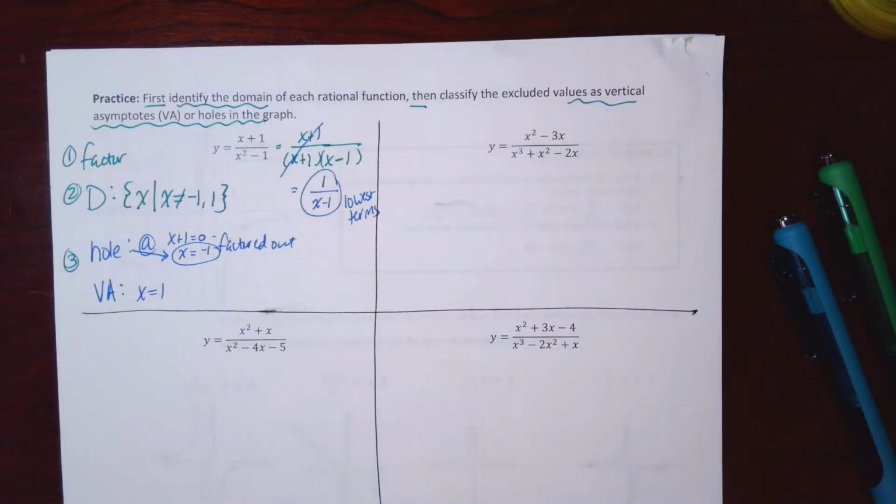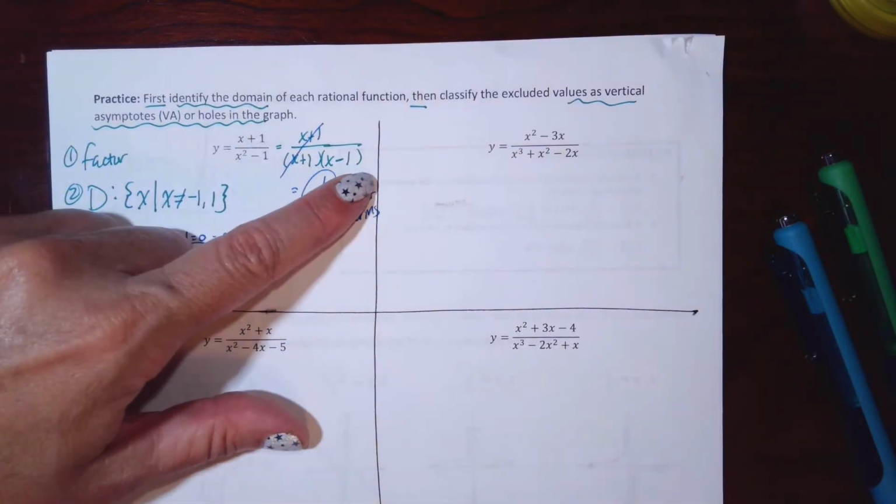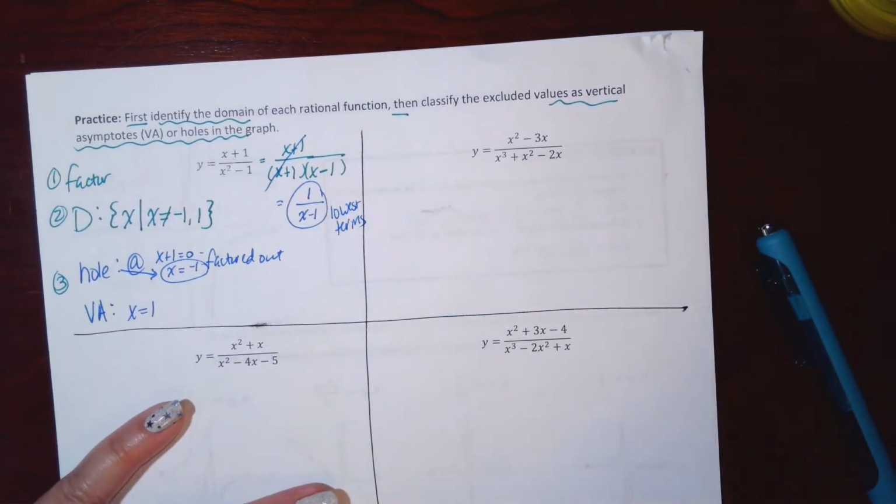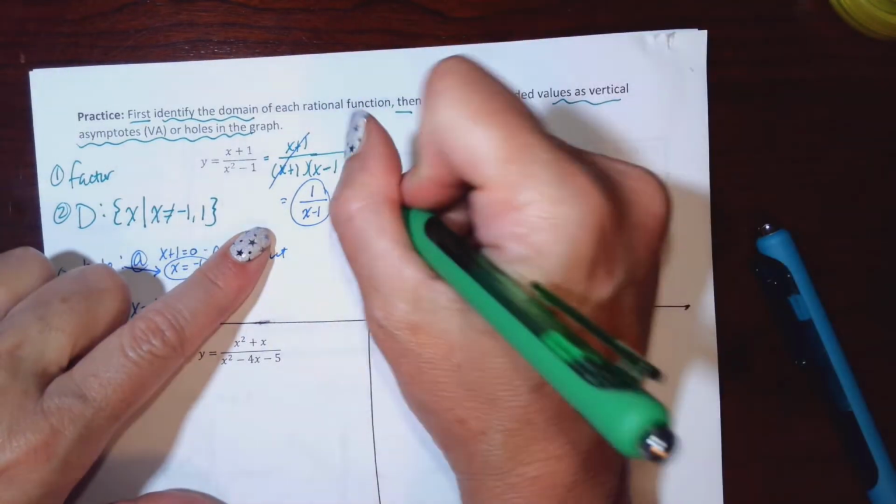Alright, let's do another. Remember, the very first step is to factor. I'm throwing pins over here, guys. Hold on. Okay, the very first step is to factor.